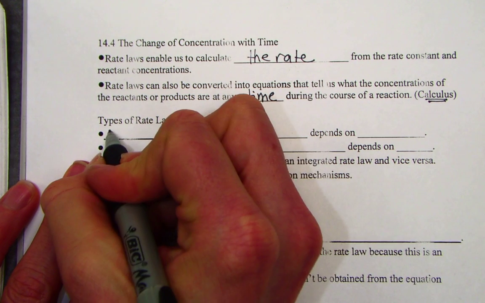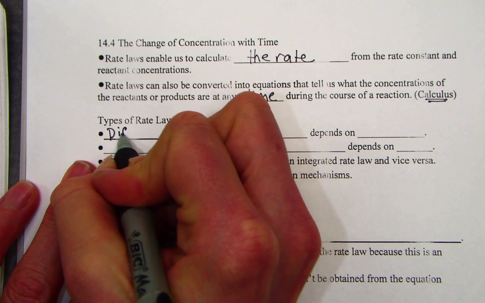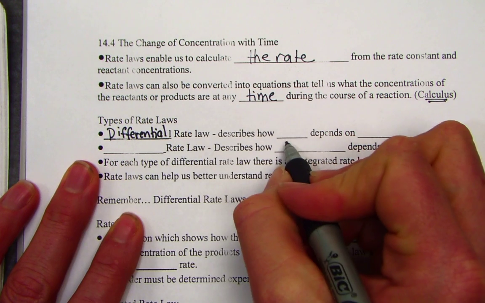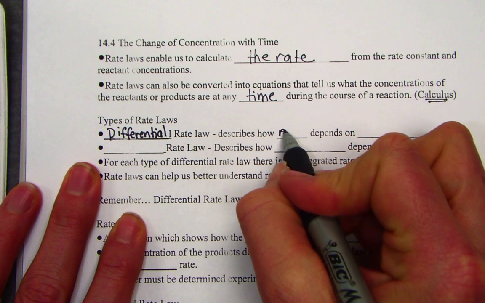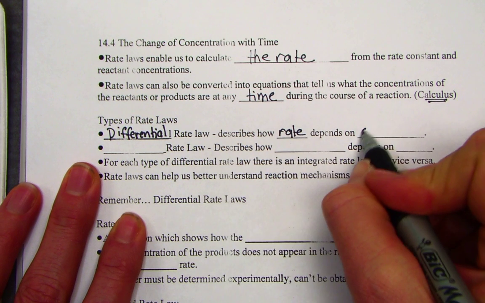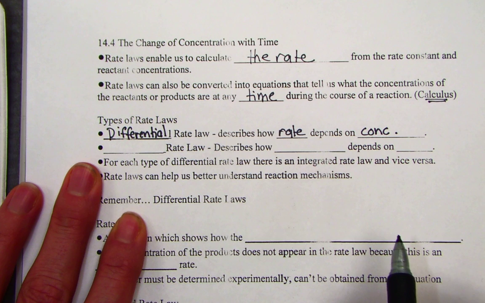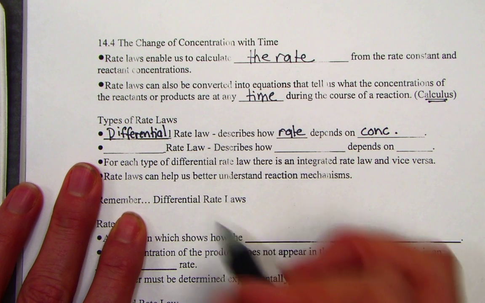Now, a differential rate law describes exactly how the rate depends upon the concentration of each reactant. Differential rate laws are what we've been practicing. Rate is equal to k times the concentration of the reactant raised to some order.